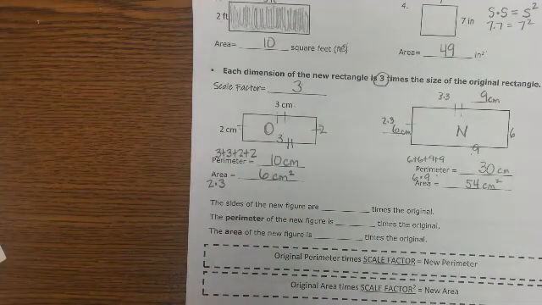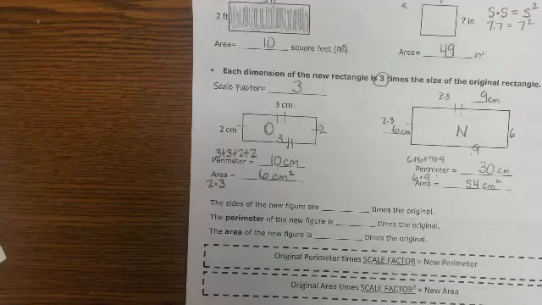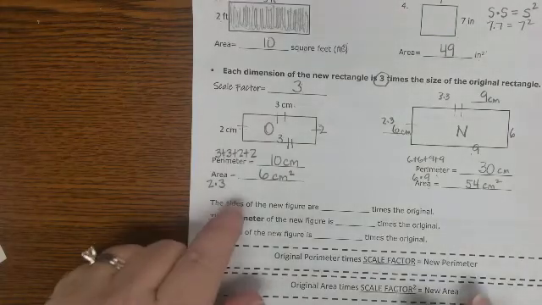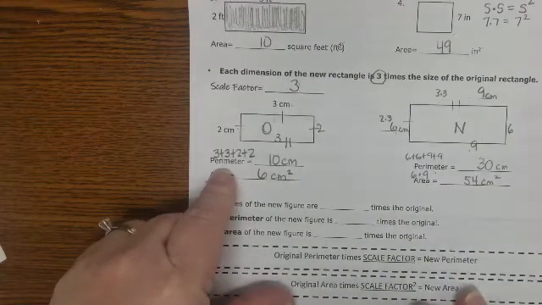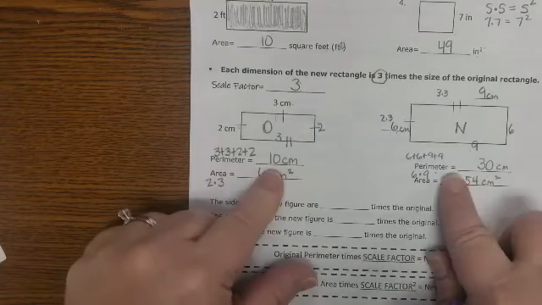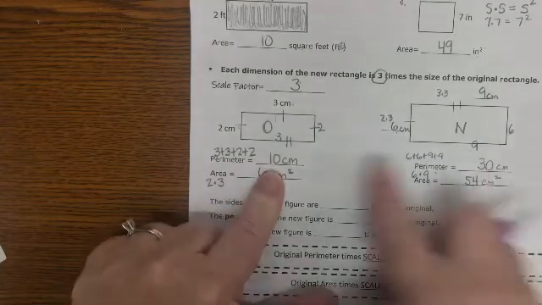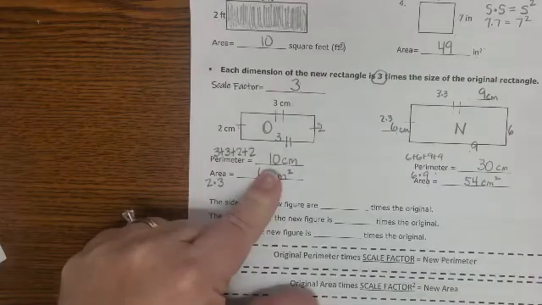Now, there's a much simpler way to do this, okay? If you know your original perimeter, think about it, 10 to 30, and we had a scale factor of 3.